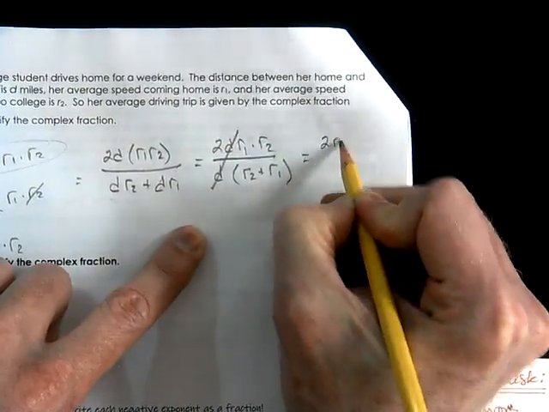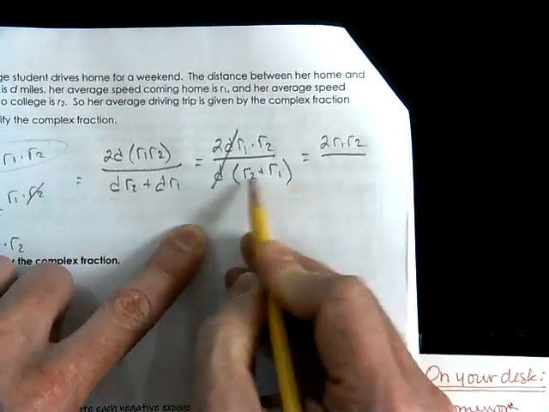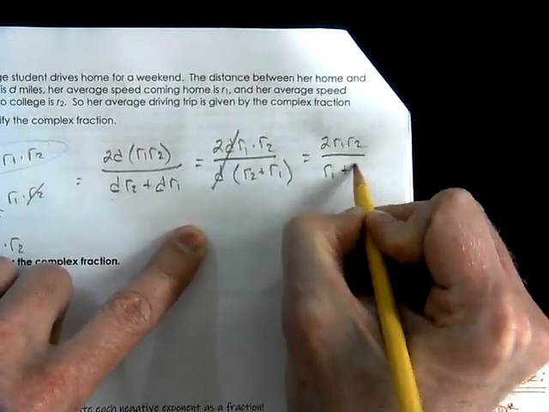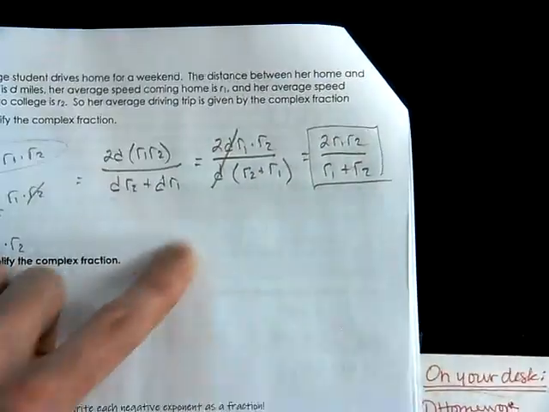So I've got 2 R1, R2. And on the bottom, if I rearrange it just for fun, I have R1 plus R2. That's the best we could do.